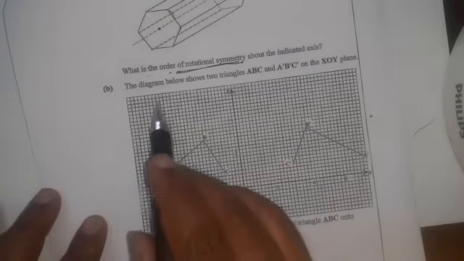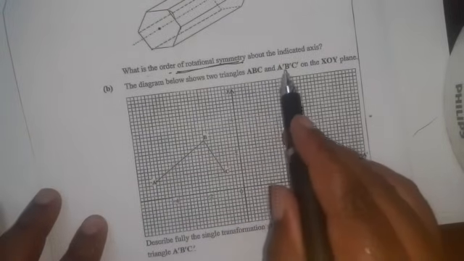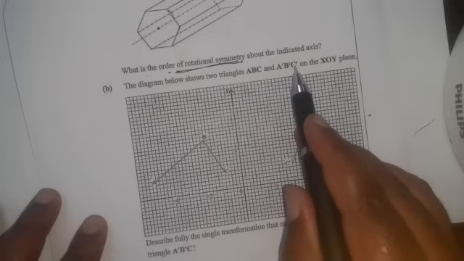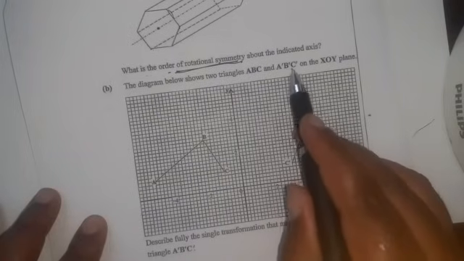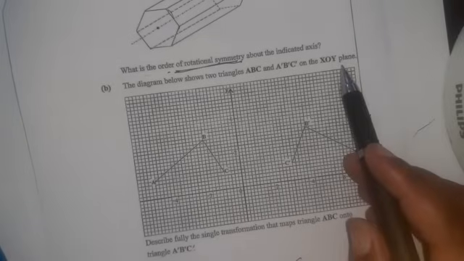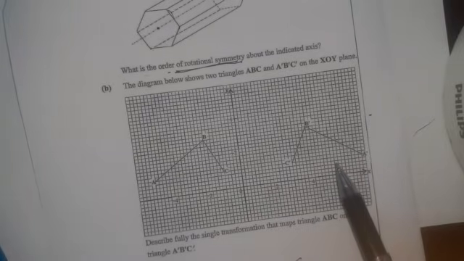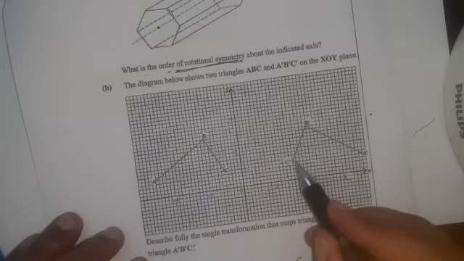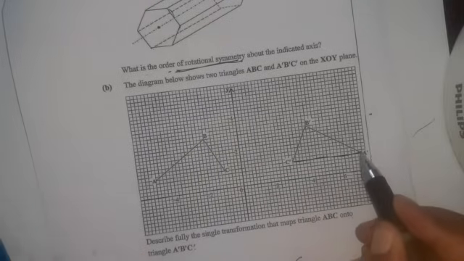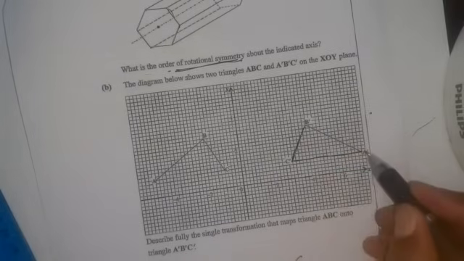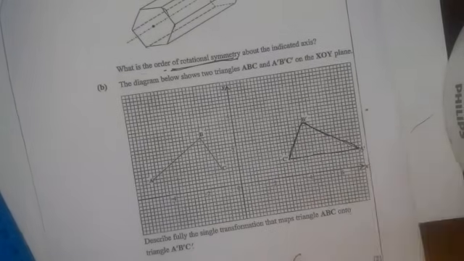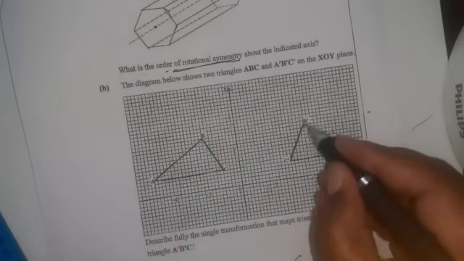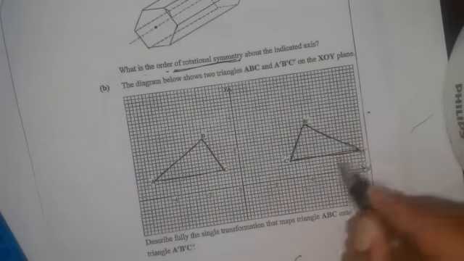Then B. The diagram below shows 2 triangles, ABC and A prime, B prime, and C prime on the Cartesian plane, or the x-y plane. So look at these triangles. You've got this triangle here. This one is the opposite of this one, or this is opposite to that one.